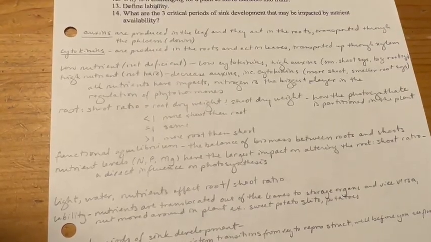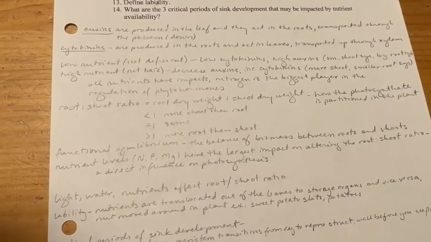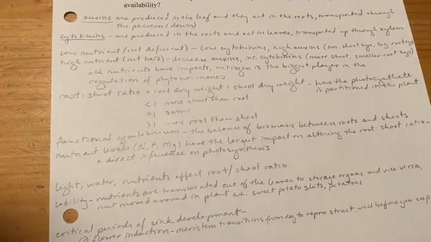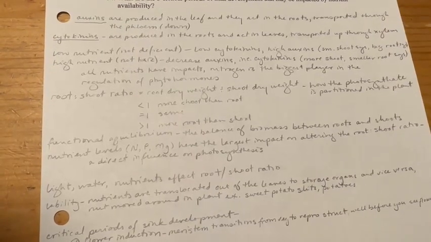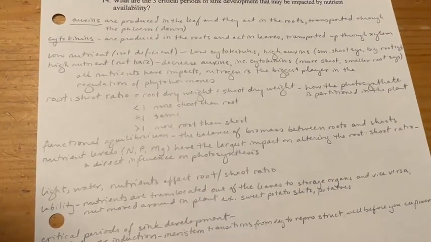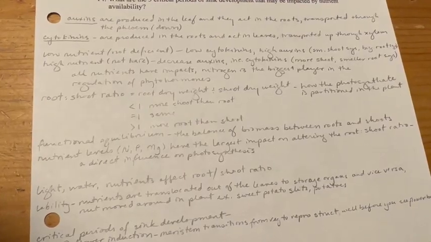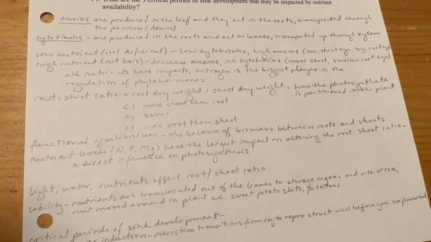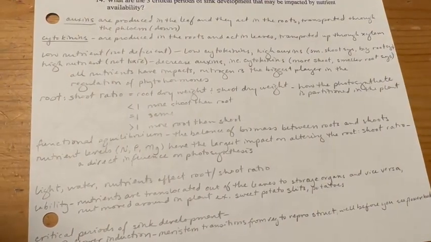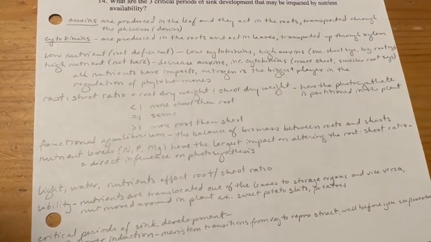All nutrients have impacts, but nitrogen is the biggest player in the regulation of phytohormones. Root to shoot ratio: the root dry weight divided by the shoot dry weight gives you information about how the photosynthate is partitioned in the plant.